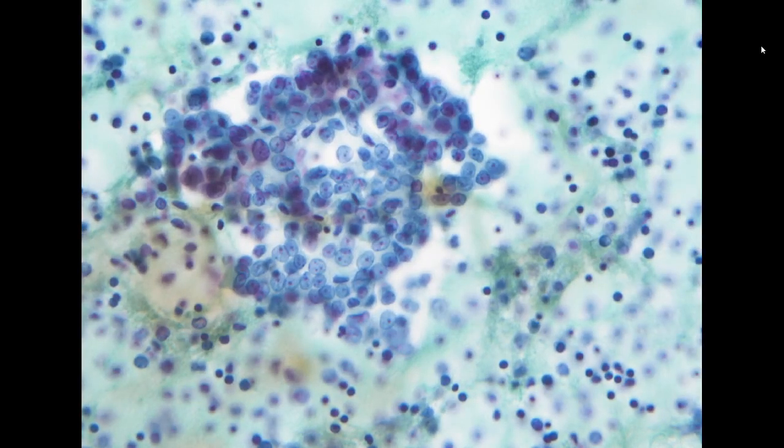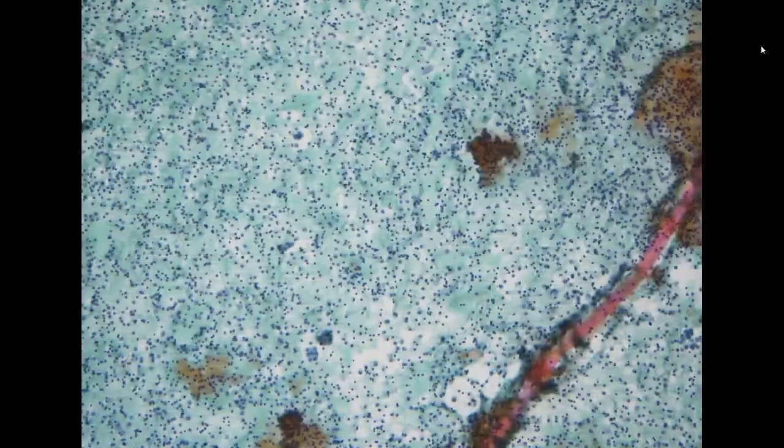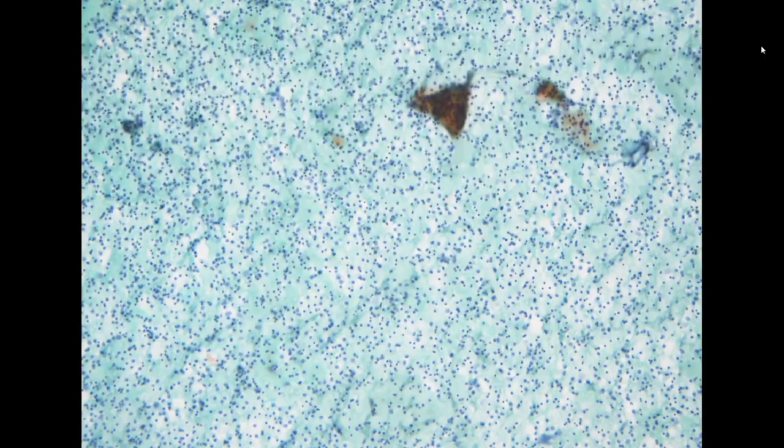So the differential diagnosis will be, is it carcinoma, metastatic carcinoma, or is it reactive mesothelial cell? So this is one of the most challenging areas for body fluid cytology. The first thing is that it is always very informative that we know our enemy first. So in this case, our enemy is thymic carcinoma.